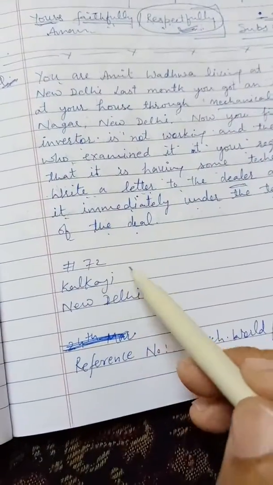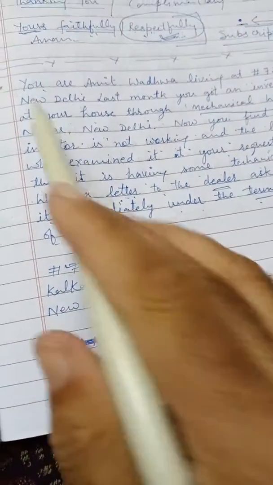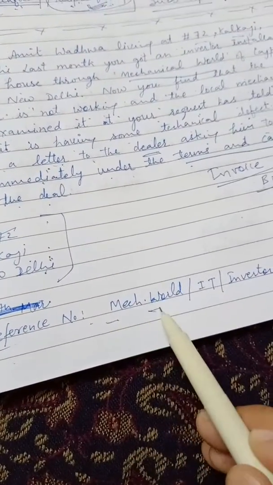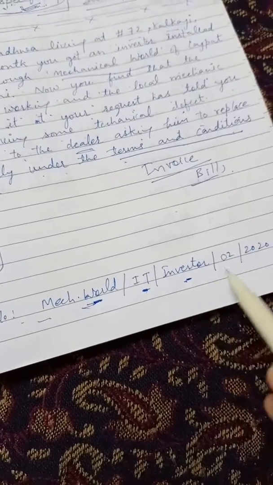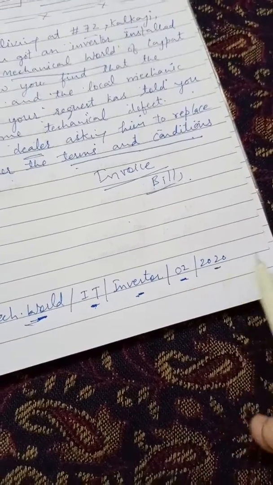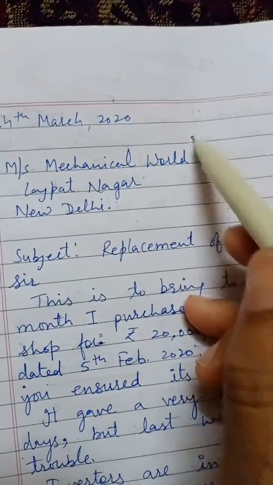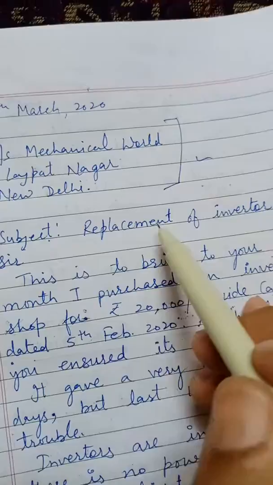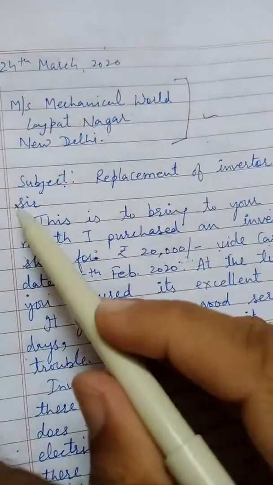Okay, dear students, so this is the sender address, Kalkaji, New Delhi. It was given, like you are Amit Wadhwa, and then your reference number, again the company name, department, item or article, month and year. Thereafter this is the date, and then Mechanical World, the receiver's address, and the subject, complete word, colon, replacement of inverter. So this is the subject, then the salutation.